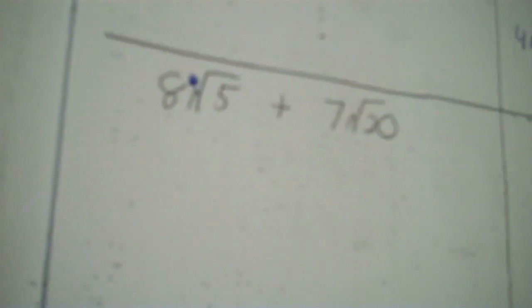Okay, last one. 8 times the square root of 5 plus 7 times the square root of 20. Again, you have to have like terms. We don't have those. So 5 is an irrational square root.